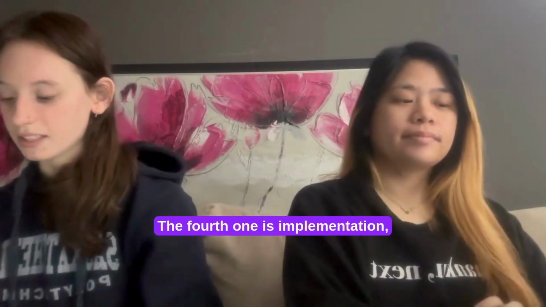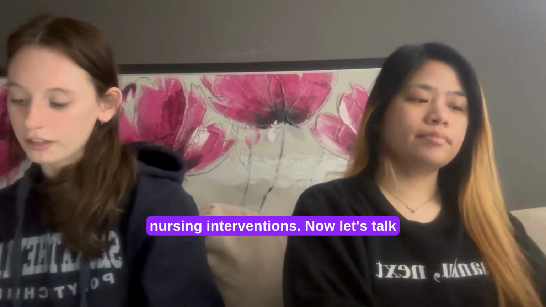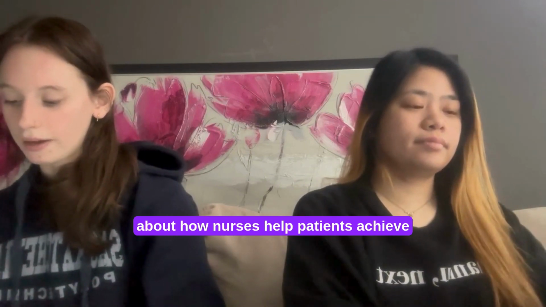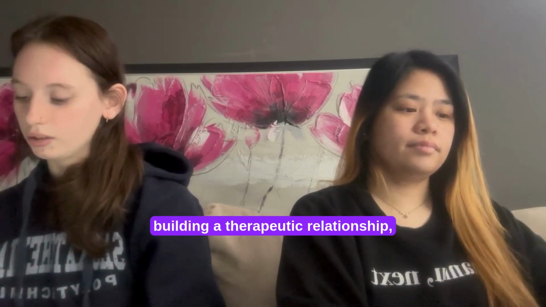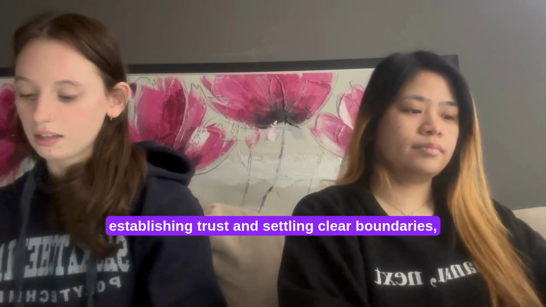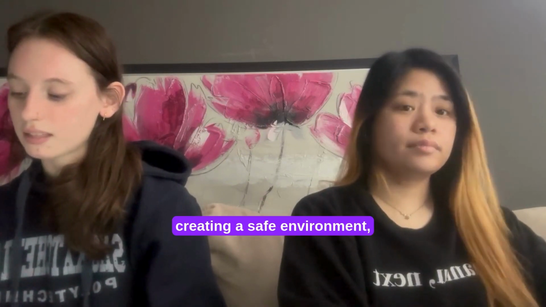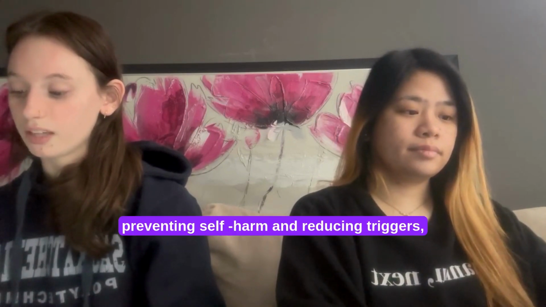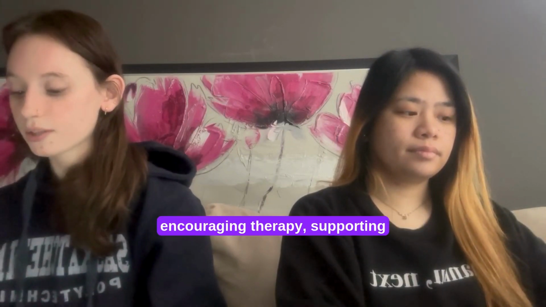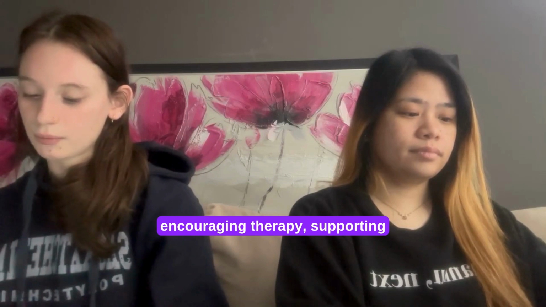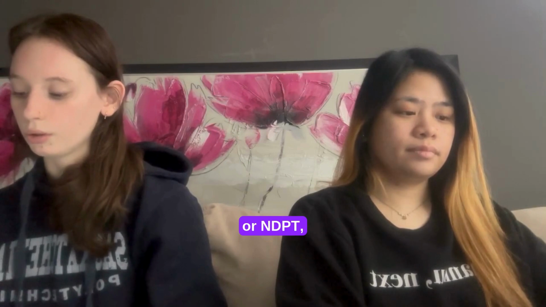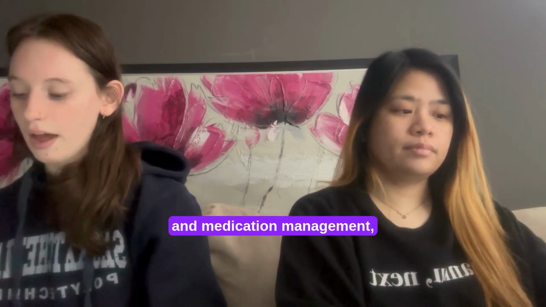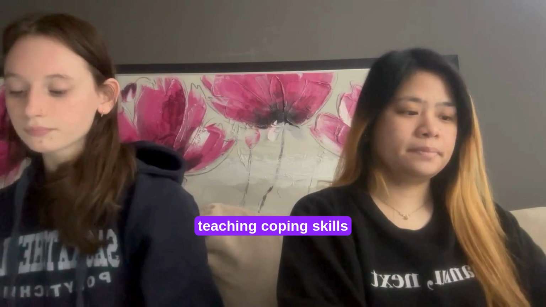The fourth one is implementation, nursing interventions. Now let's talk about how nurses help patients achieve these goals. Interventions include building a therapeutic relationship, establishing trust and setting clear boundaries, creating a safe environment, preventing self-harm and reducing triggers, encouraging therapy, supporting participation in CBT or DBT, and medication management.